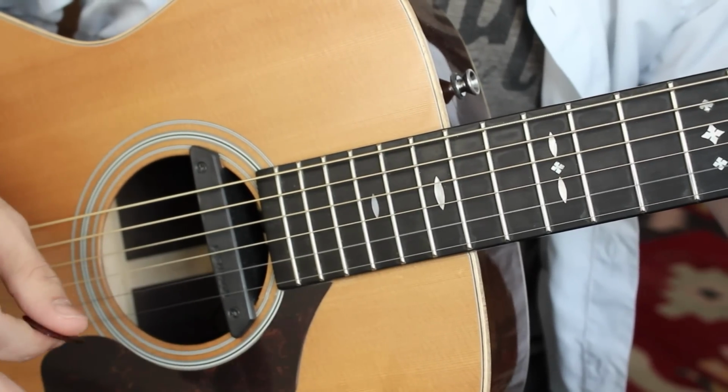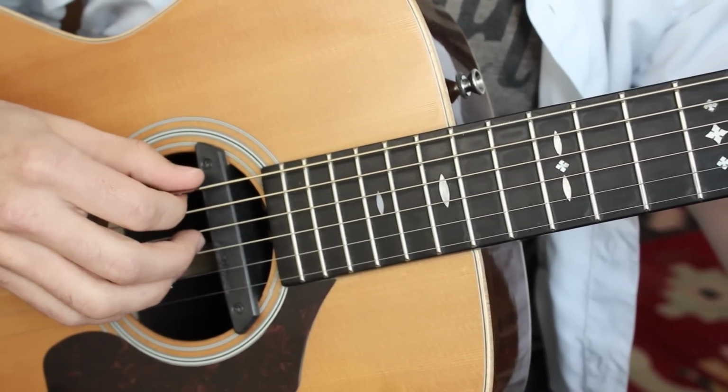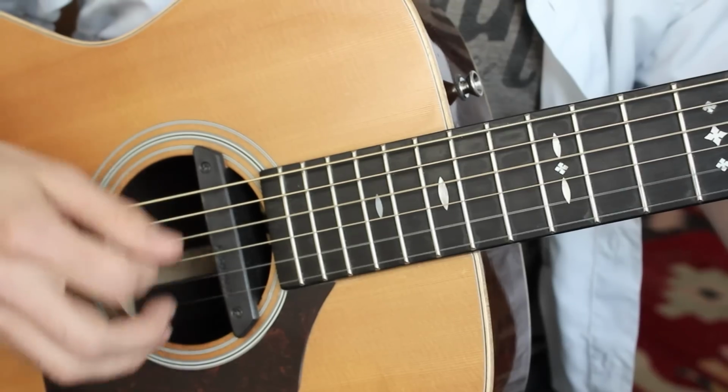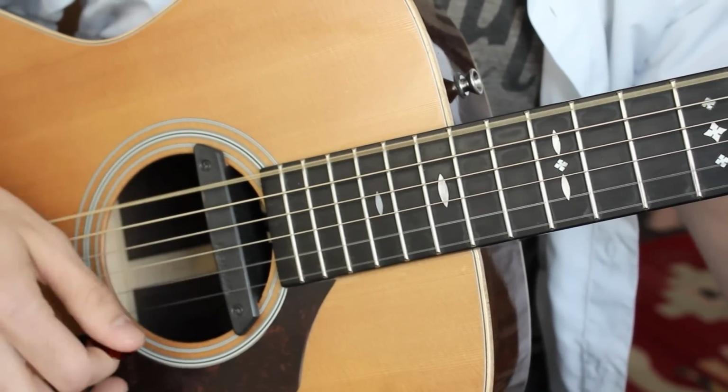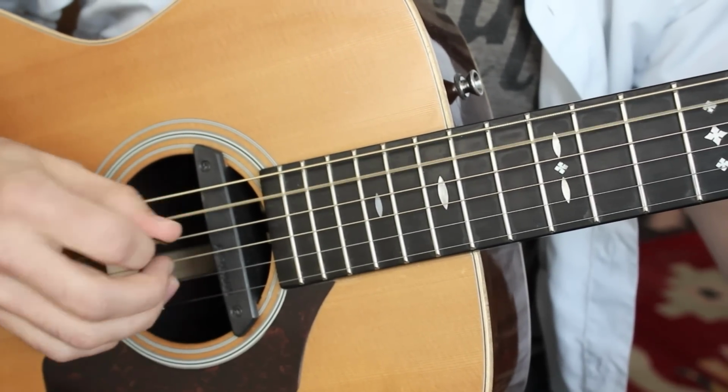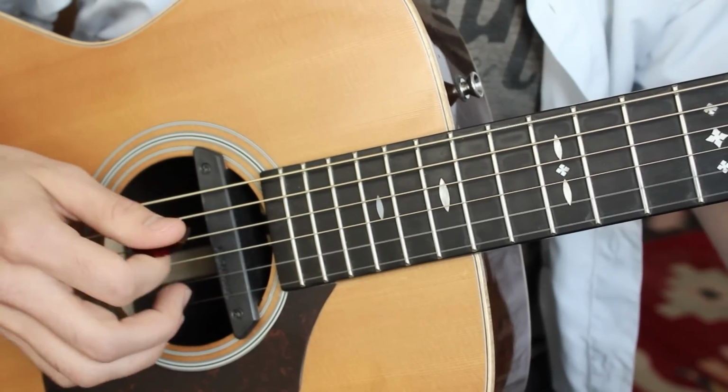And this is a technique that I can take with me throughout the entire chord progression. So I have the G major chord, E minor chord, C major chord, D major chord.